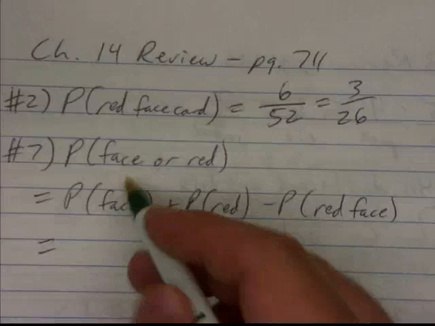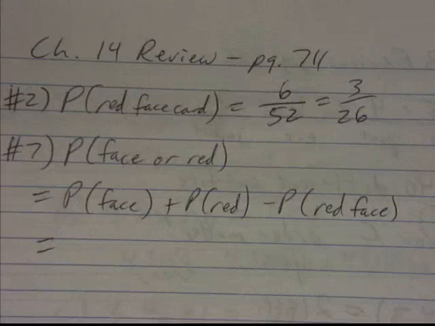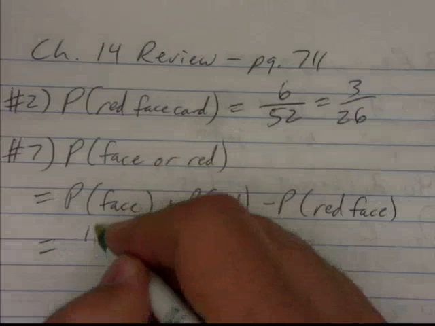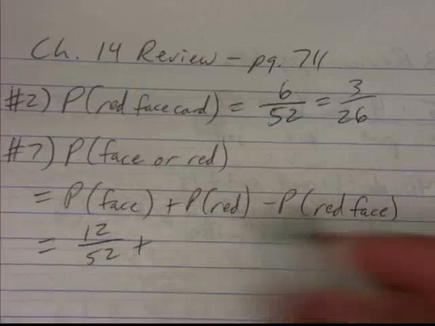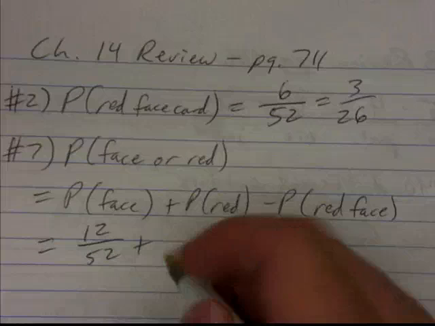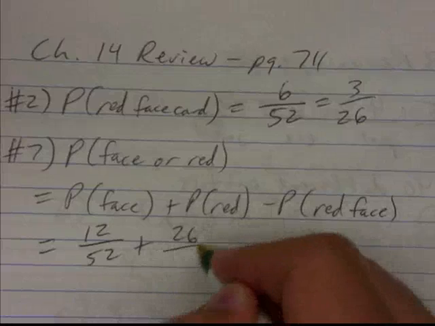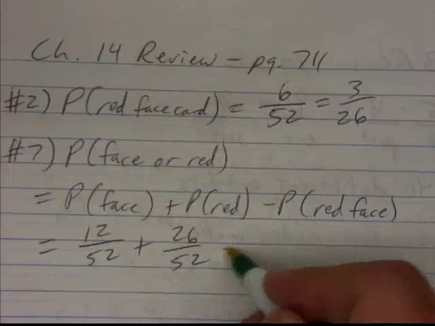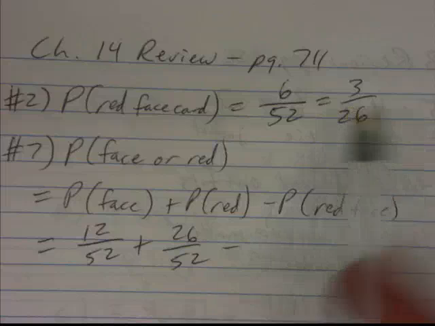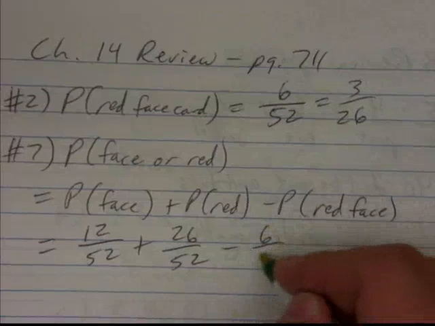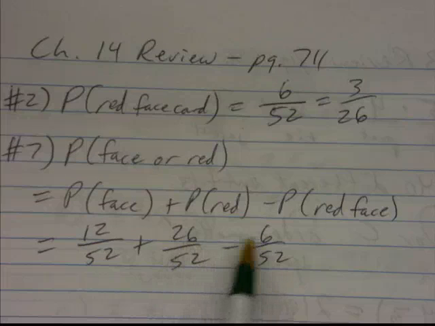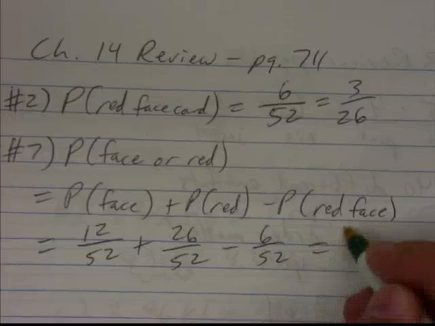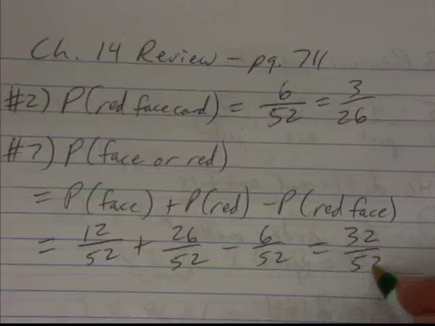So the number of face cards total, well, there's 3 in each suit, so there's a total of 12 face cards. So the probability of pulling a face card is 12/52. Plus the probability of pulling a red, well, 26 of the 52 are red. Minus the probability of a red face, well, we found up above, is 6/52. So 12 plus 26 minus 6 is going to give us 32/52.